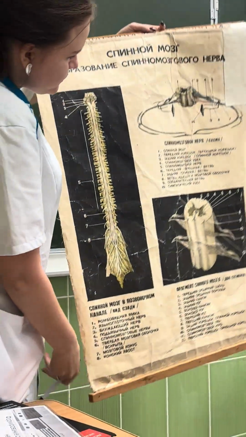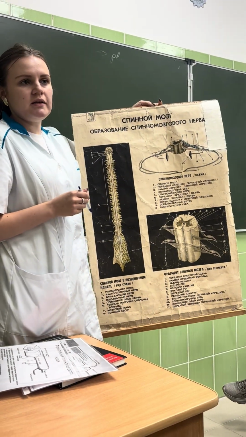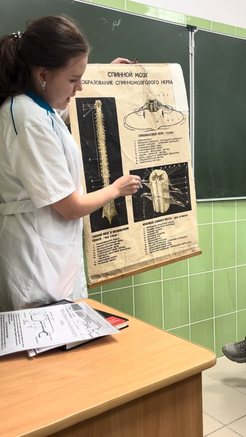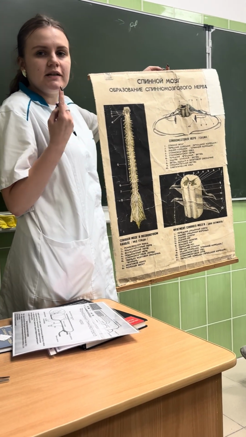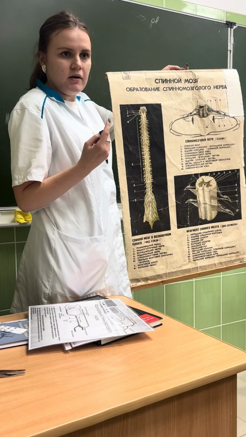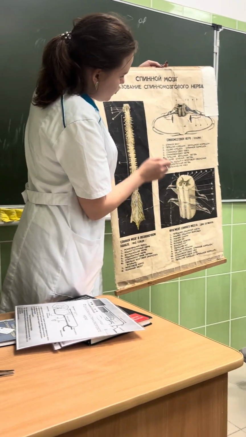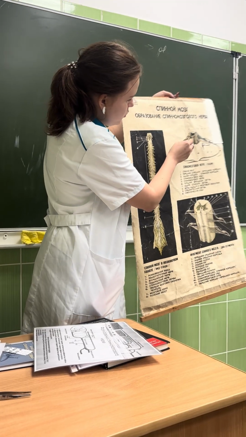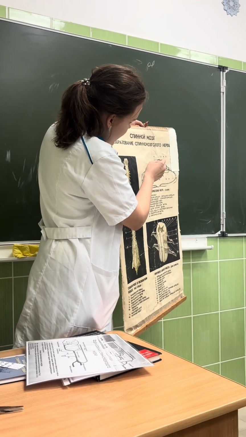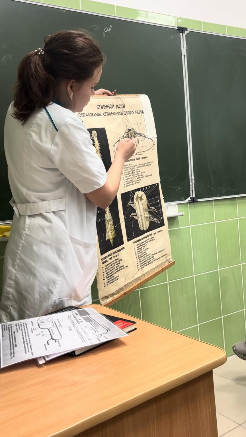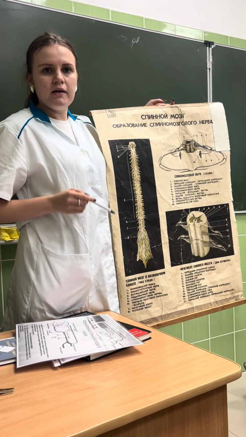Spinal nerves. When we exit through the foramen intervertebrale, two radices connect and make one truncus nervi spinalis.